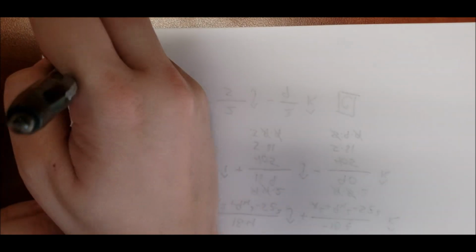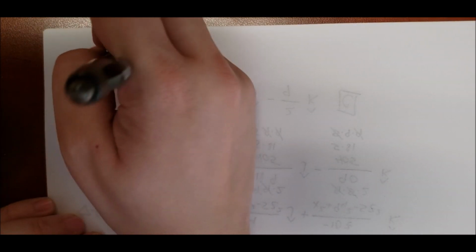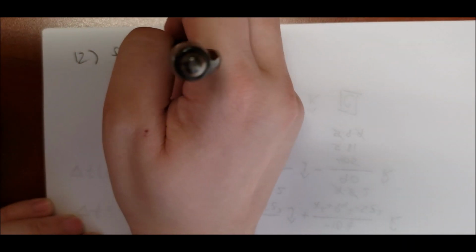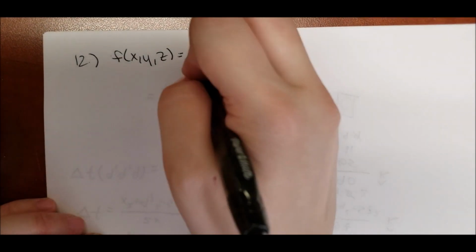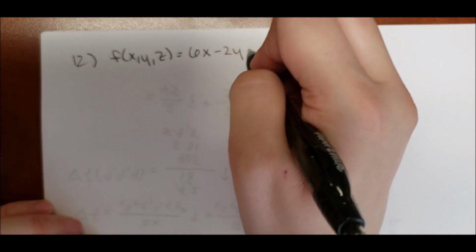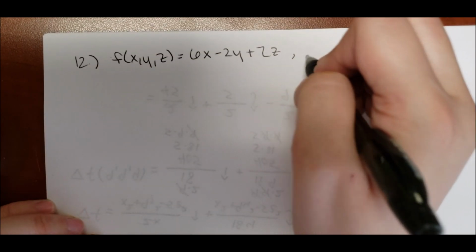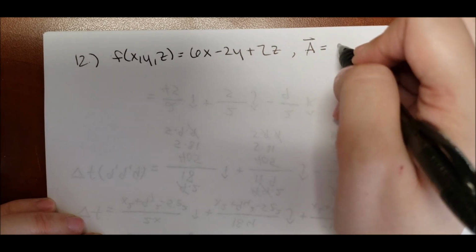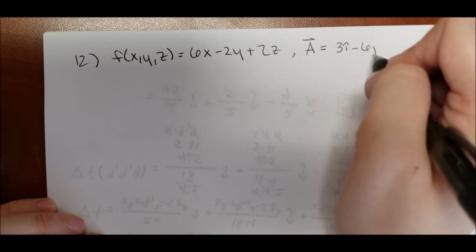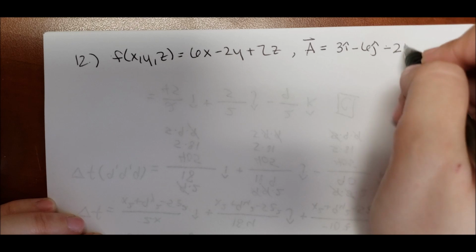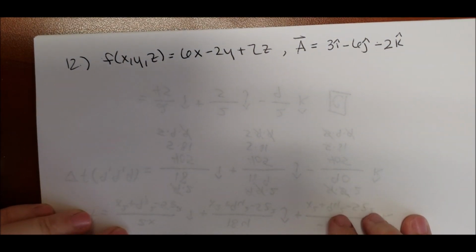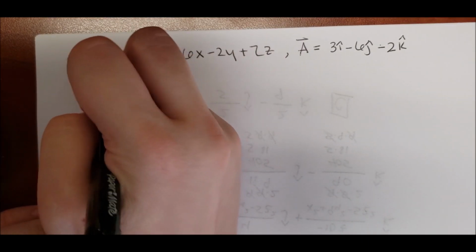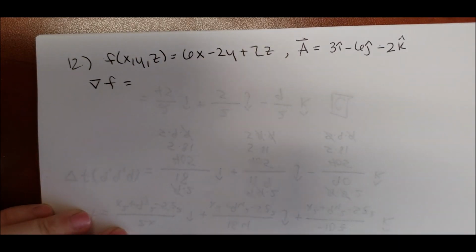Number 12 says to find the derivative of the function at a given point in the direction of A. So I'm going to go ahead and find the gradient of f.